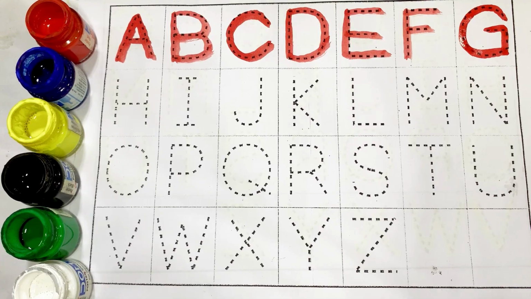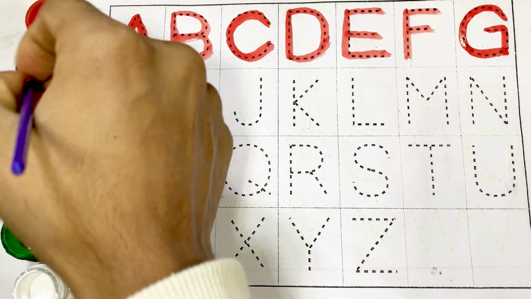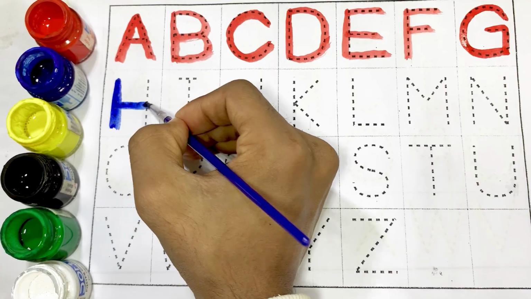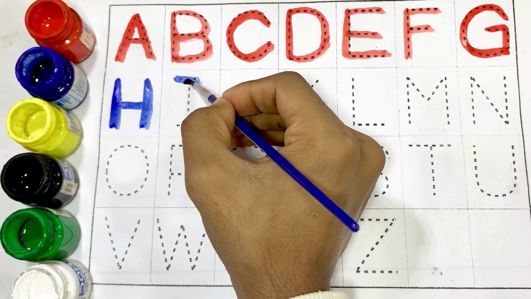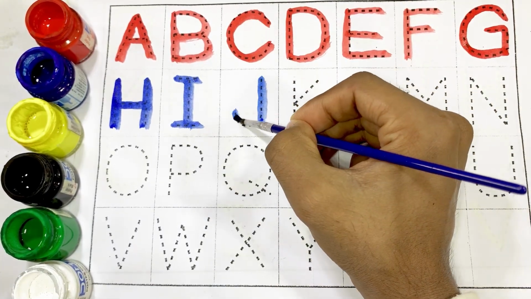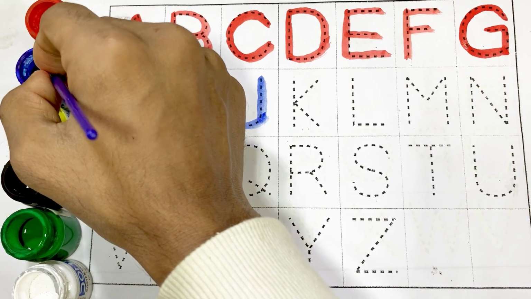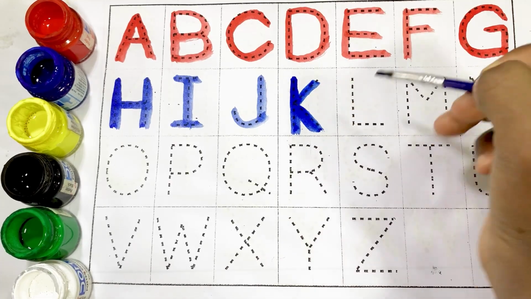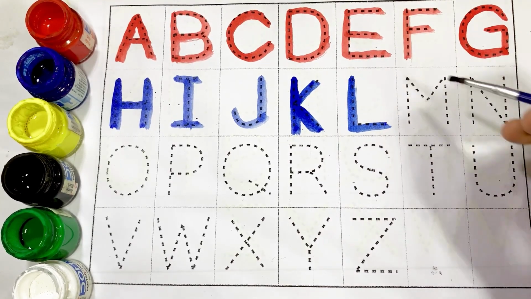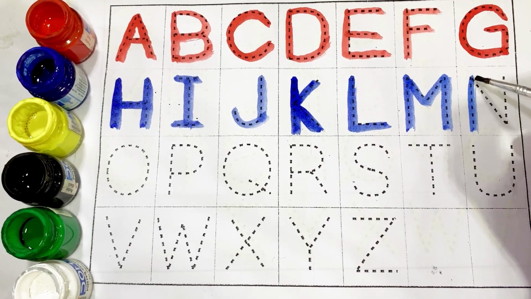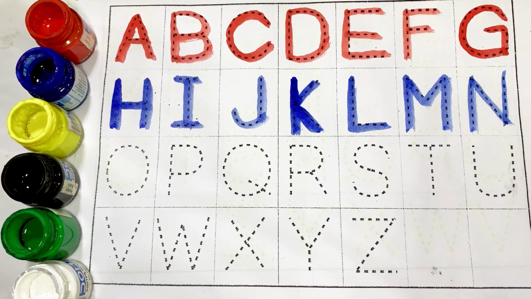Kids write H. The alphabet H, and the hue is blue color. This is H. H for helicopter. This is I. I for ice cream. This is J. J for joker. This is K. K for kite. This is L. L for lion. This is M. M for moon. This is N. N for nose.